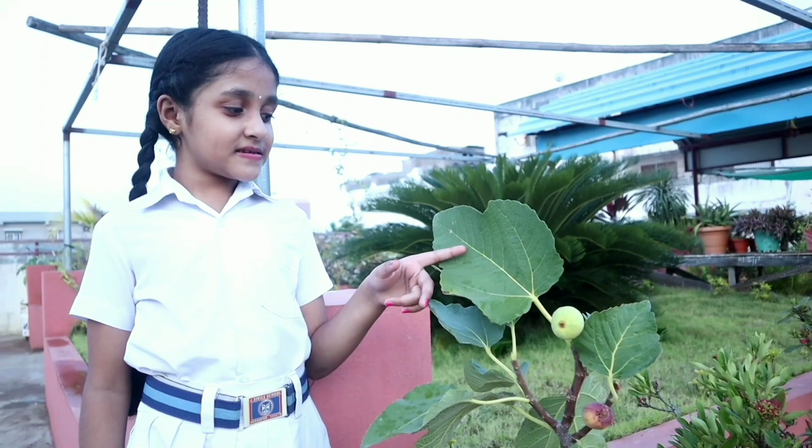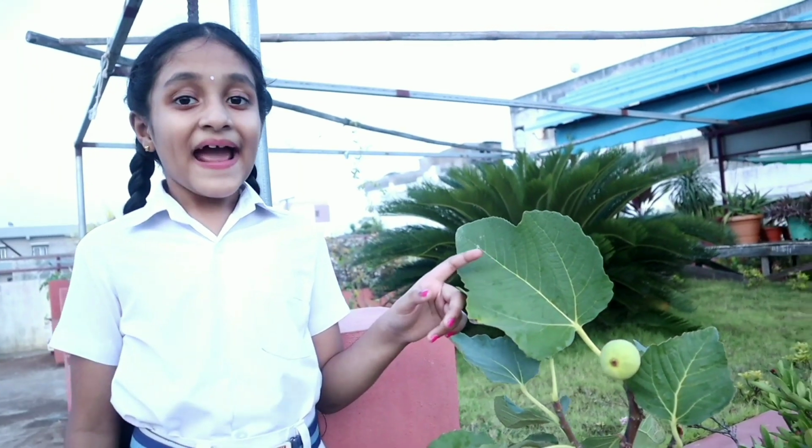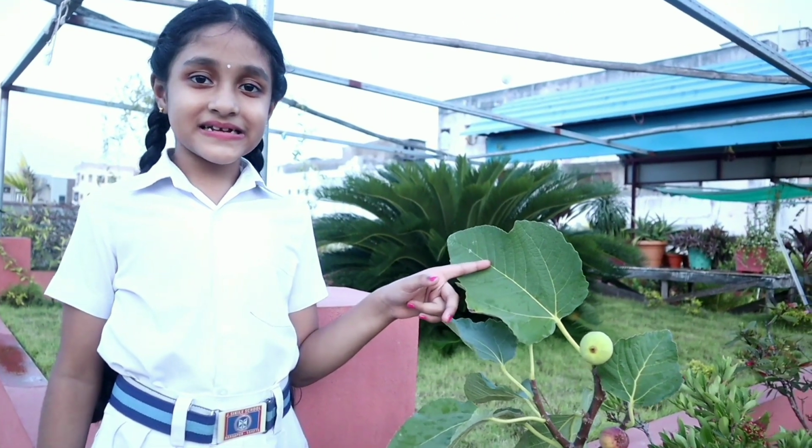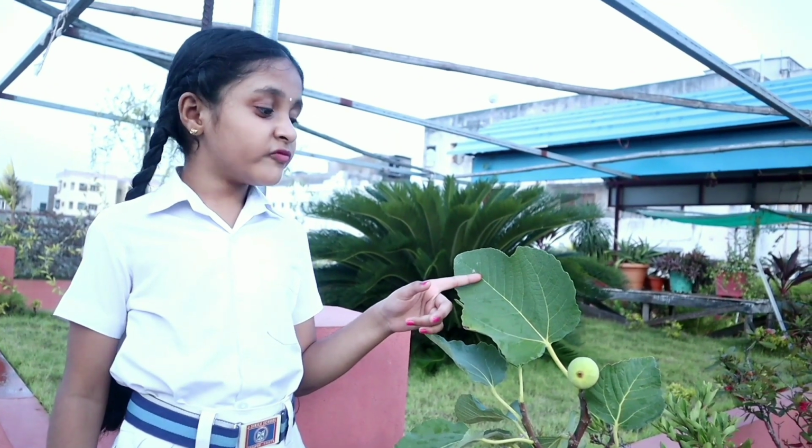The leaf is the most important part of a plant. It is green in color. It performs photosynthesis.